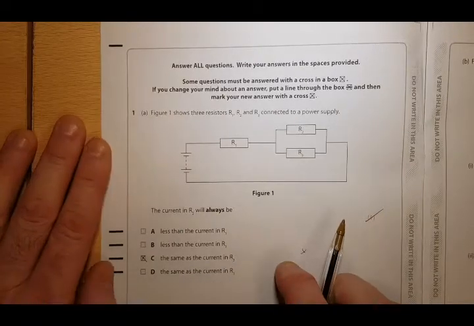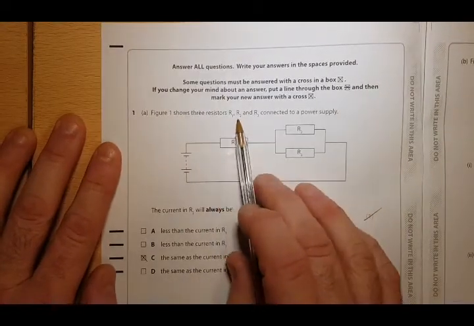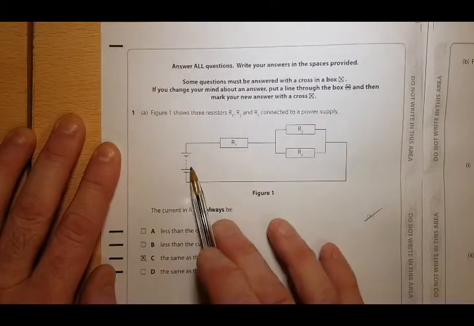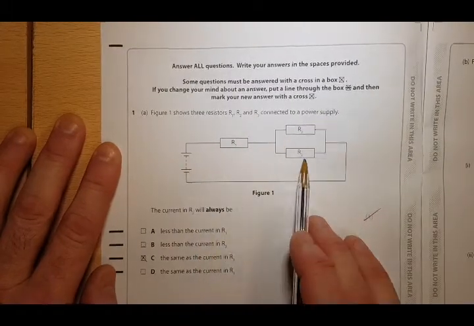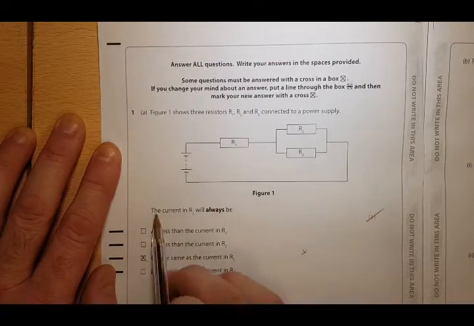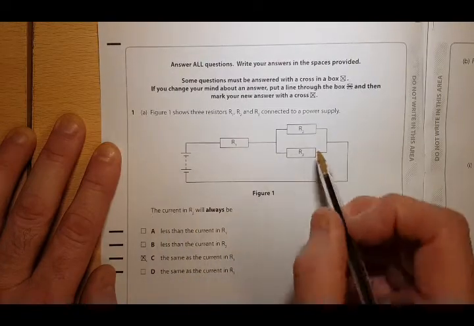Question 1. Okay, the figure shows three resistors R1, R2 and R3 connected to a power supply. So we have the power supply, R1, R2, R3. Okay, so it's talking about the current in R2, multi-choice.